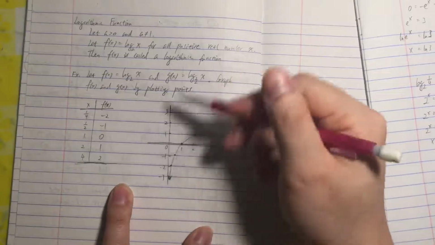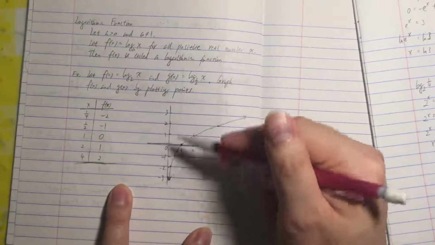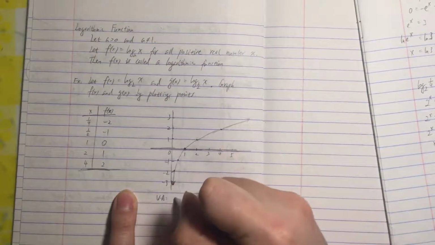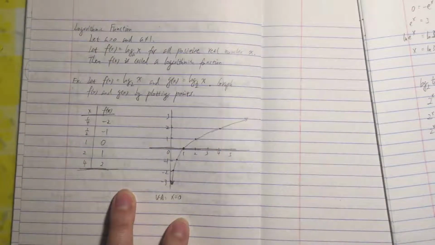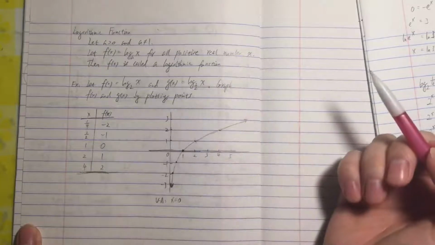The curve can be very, very close to the y-axis, but can never touch it. That's a vertical asymptote. So the vertical asymptote is x equal to 0. That's the graph of function f, log base 2 of x.